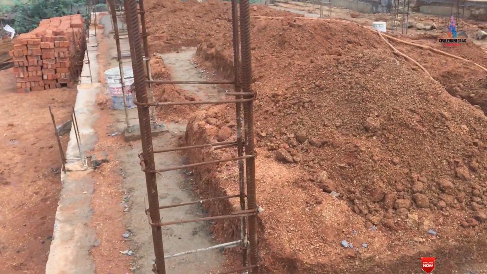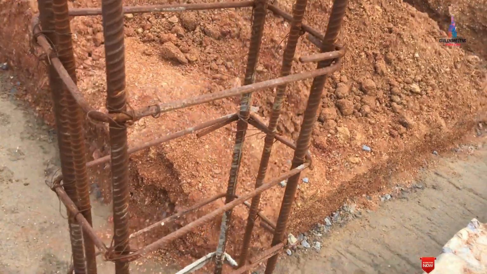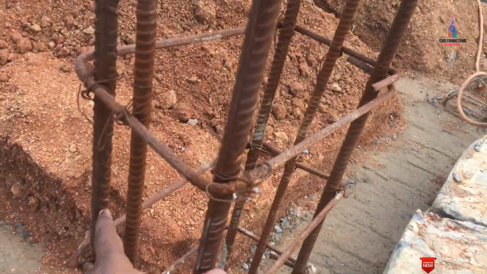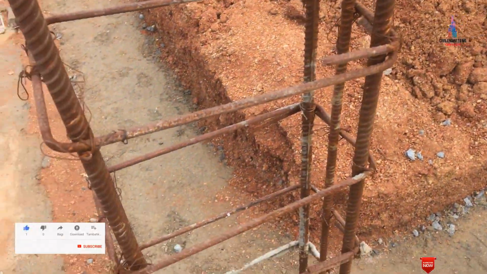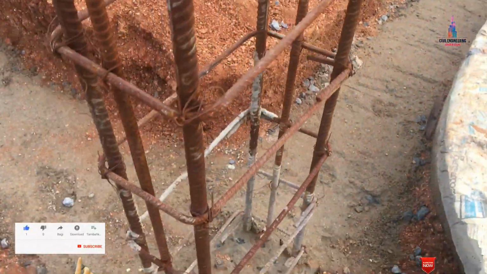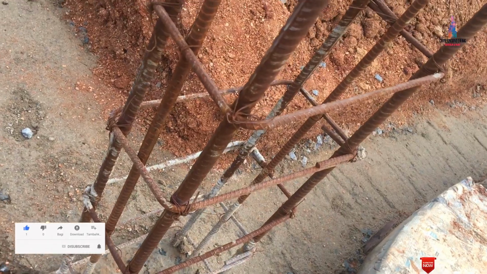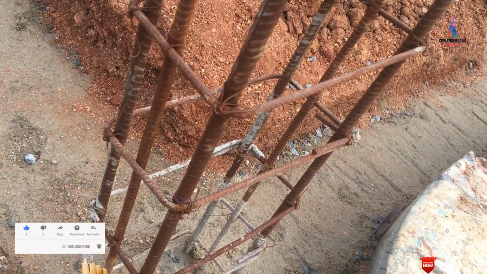I will show you the first two column reinforcement details. This is my first column for this house, which is 9 inches cross 14 inches. This is the reinforcement for this column. It contains 6 bars.